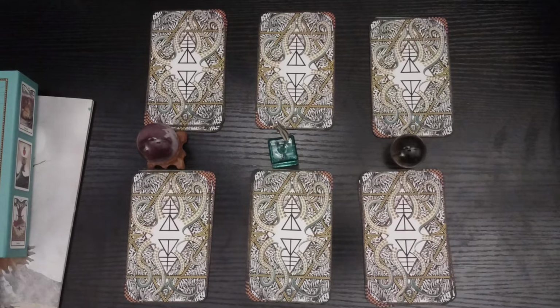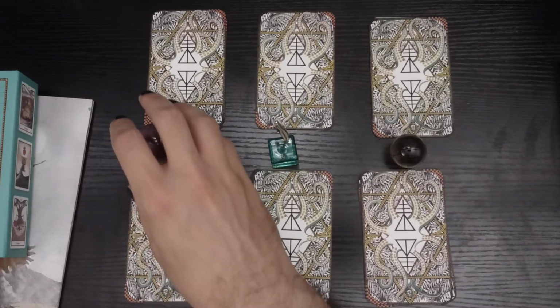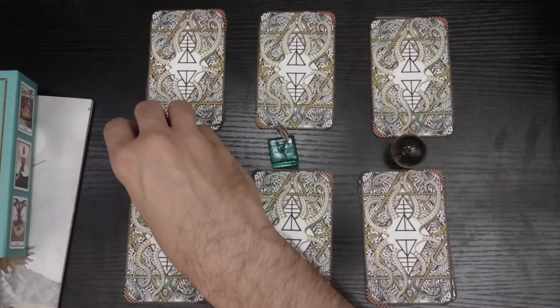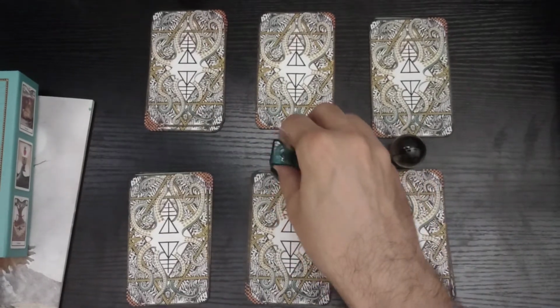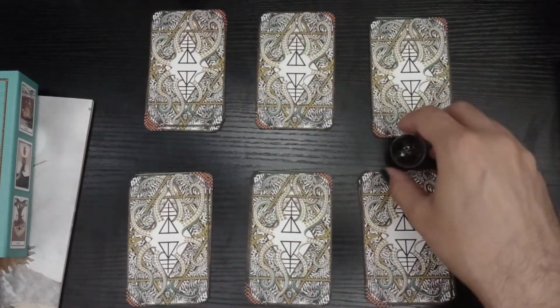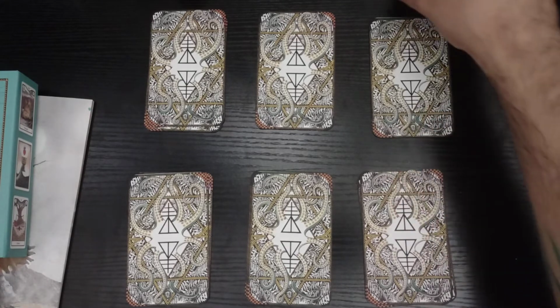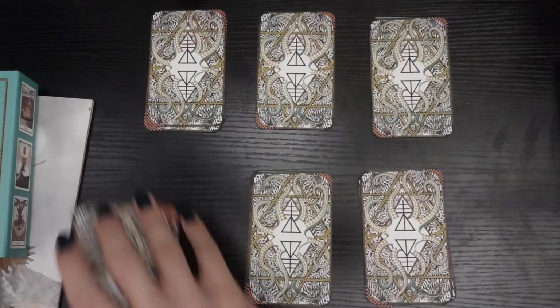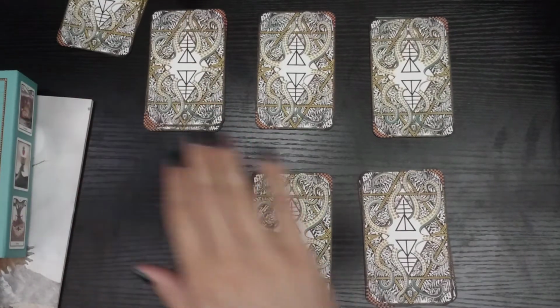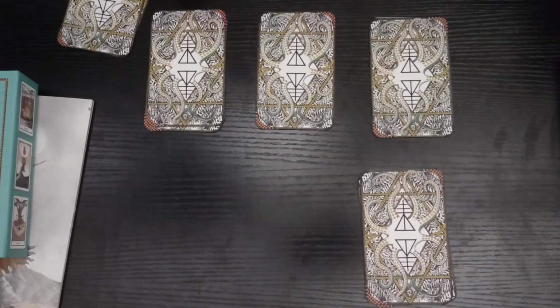Now, while I move what we don't really need any longer, as I'm sure you have already chosen your pile. These are all going to be quick 3-card readings, nothing fancy today.